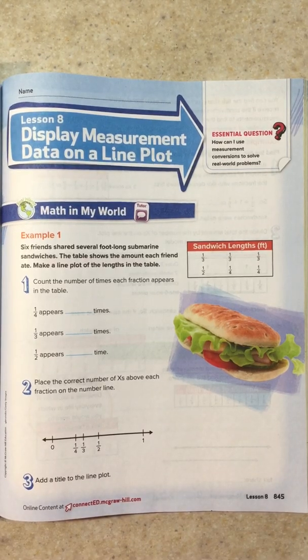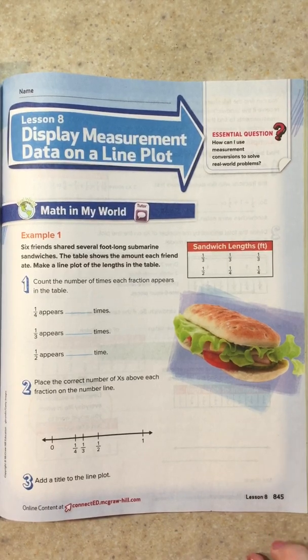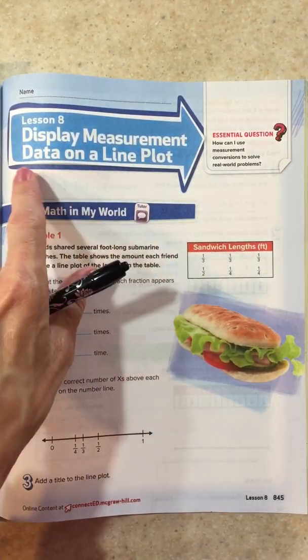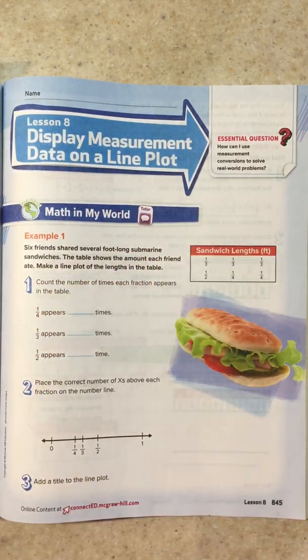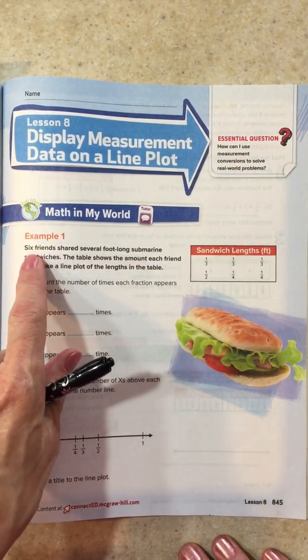Hello, 5th grade. This is Chapter 11, Lesson 8, page 845. Display measurement data on a line plot. Okay. Math in my world.